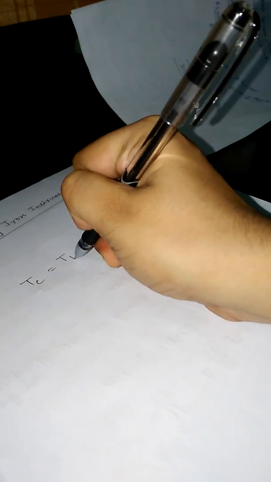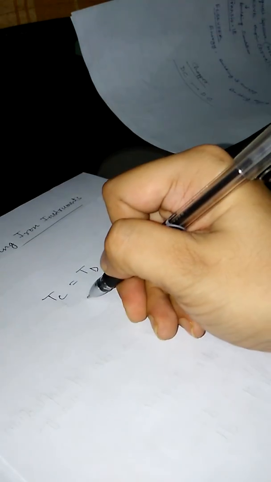Now we are going to consider the controlling torque. We know that in any deflection type of instrument, the controlling torque will be equal to the deflecting torque when in balanced condition. So Tc should be equal to Td in balanced condition. So what will be Tc?